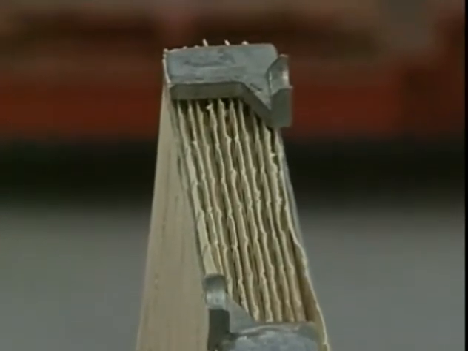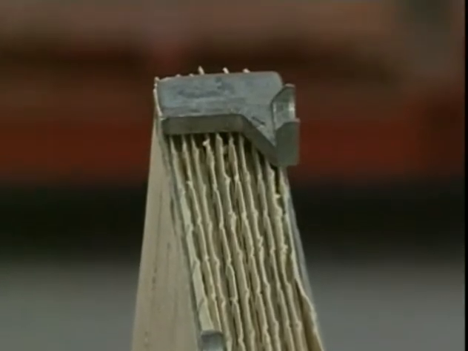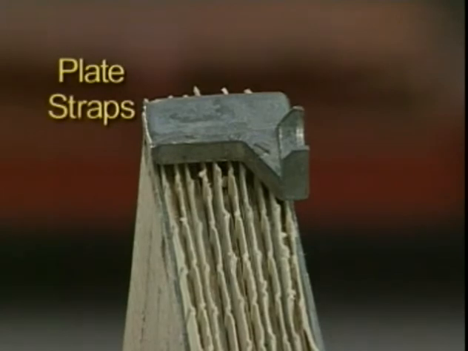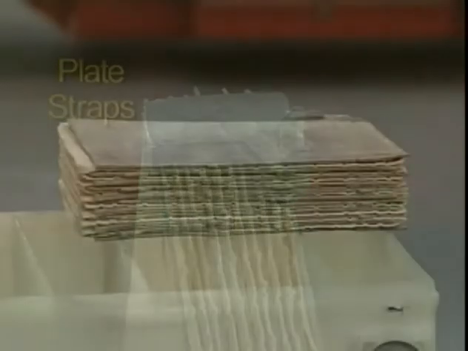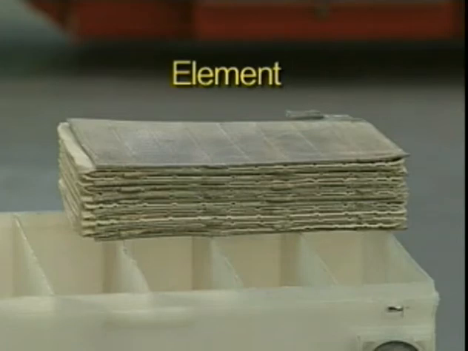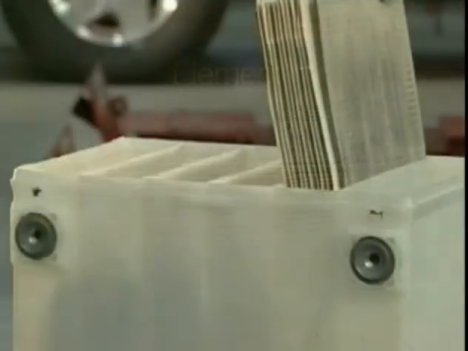Each cell consists of a number of positive and negative plates grouped together, electrically connected by heavy metal connectors called plate straps. The complete assembly of the plates, separators, and straps is called an element. Each element fits into an opening in the battery case. The case may be made of hard rubber or plastic. The case is divided into 6 partitions that form the cells of the battery.